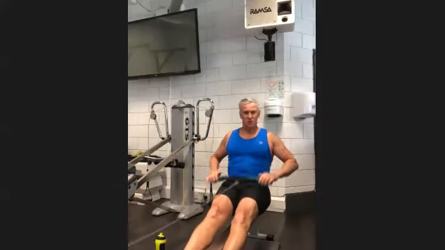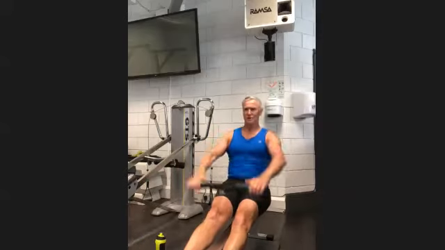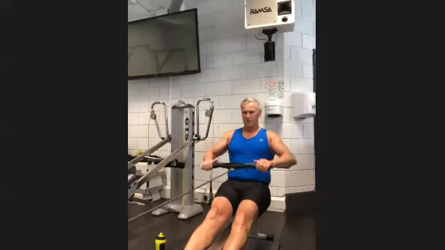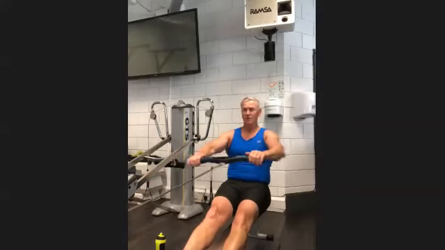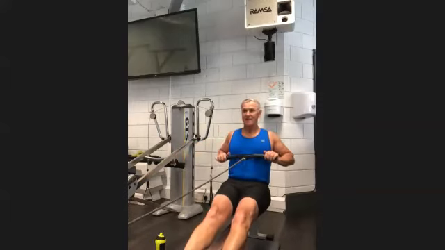Full through, next stroke, arms only, go. We've got that slight lean back, we're connected with our core. Consistency of hand heights.